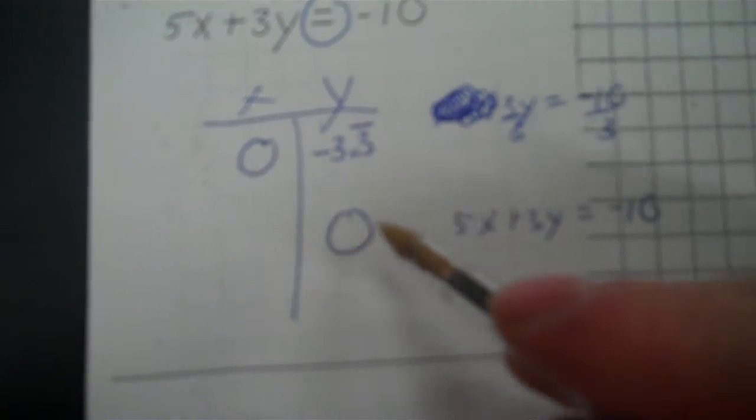Okay, now if y is 0, we can go ahead and get rid of 3y. Remove it from the equation. So 5 times x is negative 10, so we can divide by 5. And negative 10 divided by 5 is negative 2. So 0, negative 3.3. That's x, that's y.